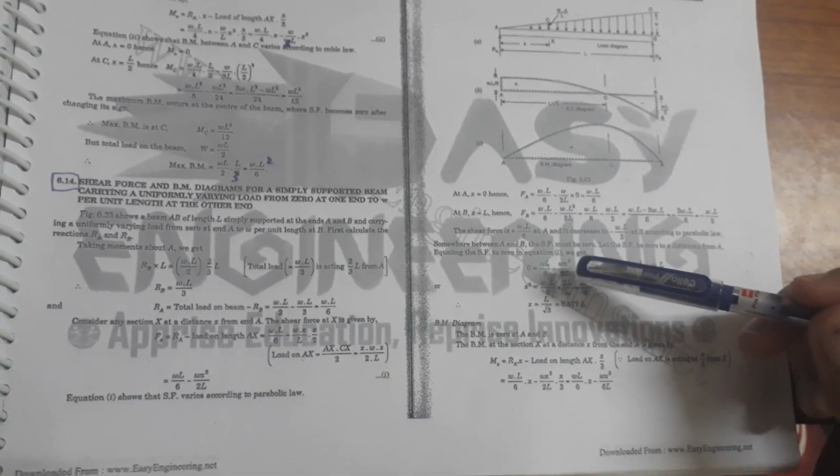Somewhere the shear force must be 0. Let the shear force be 0 at a distance x from A. Equating the shear force to 0 in the given equation, we get 0 is equal to wL/6 minus wx²/2L, so x² is equal to (wL/6)·(2L/w), which is equal to L²/3. Therefore, x is equal to L by root 3, which is equal to 0.577L.